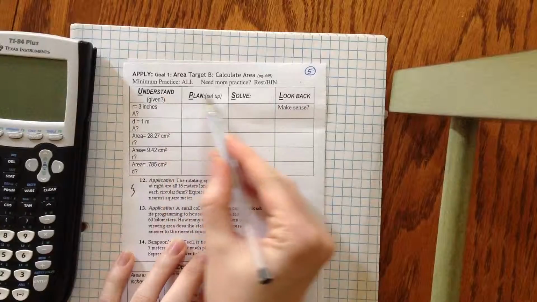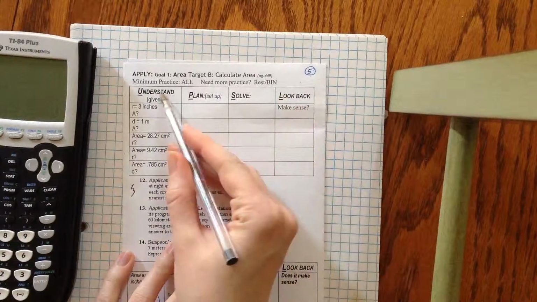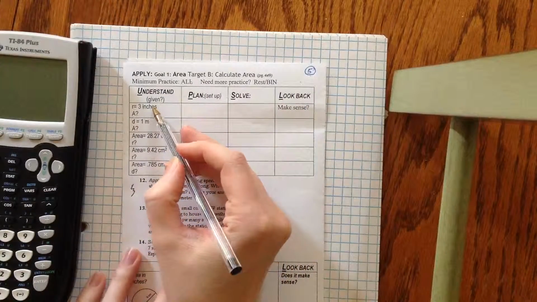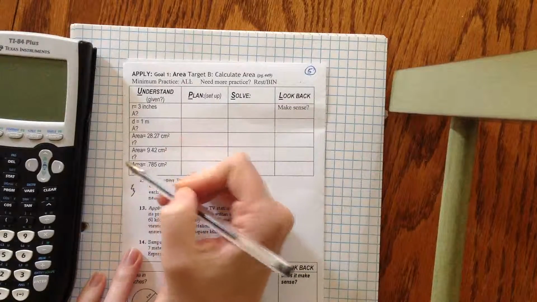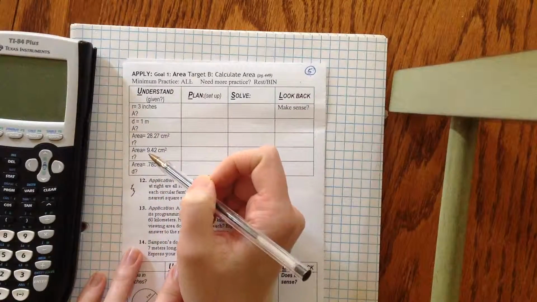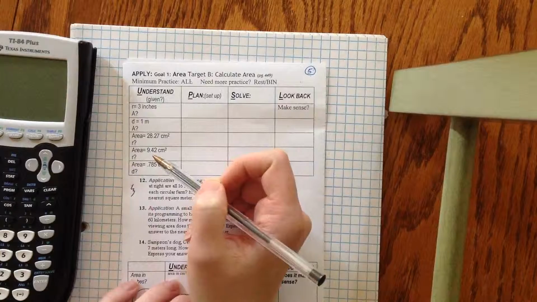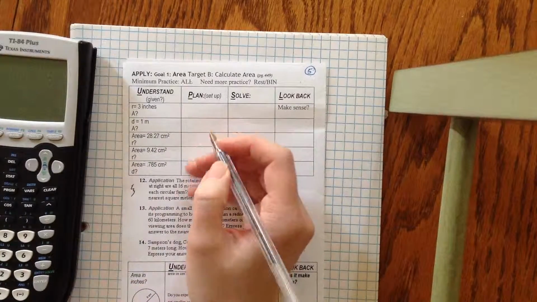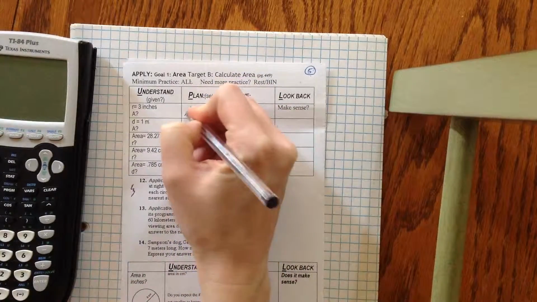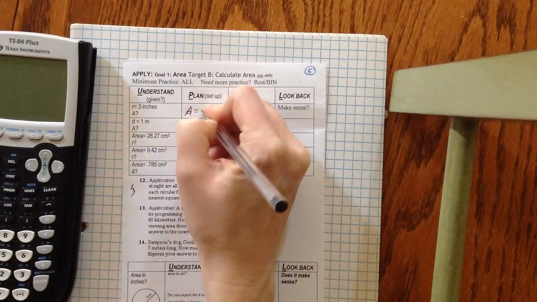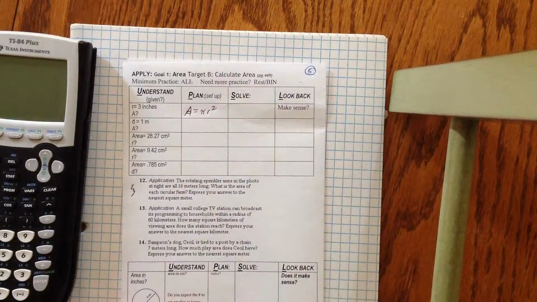Alright, remember we're really trying to focus on this strategy so you really see if you get it or not. So let's look at what we have. We have a radius and we're trying to find the area. So the first thing I would ask myself is what formula do we know to find area, and I would write that formula here. And we know area equals pi r squared.